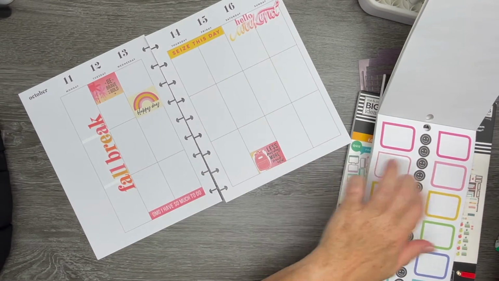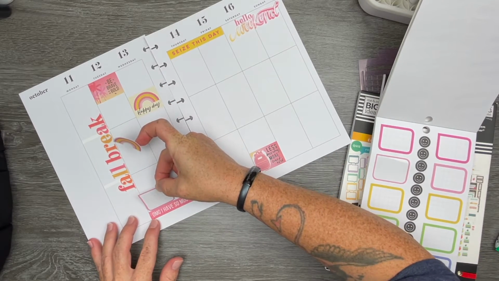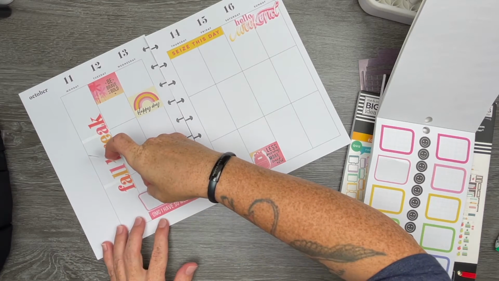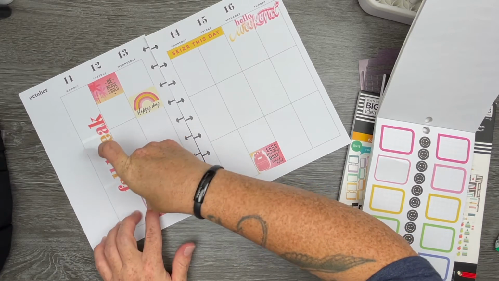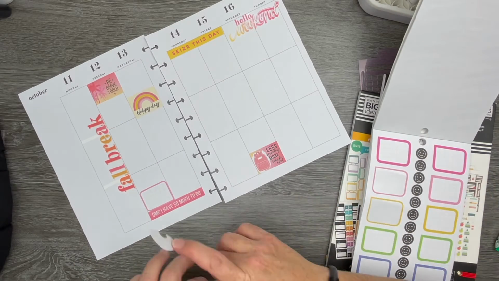One, two, three, four. Okay, so I'm going to use these for the sight words. I'm not going to use these for, he only has three actually.